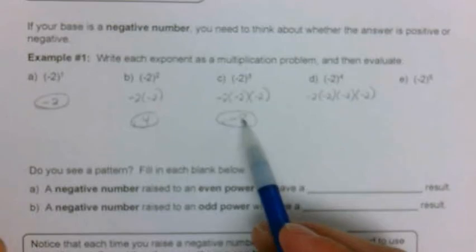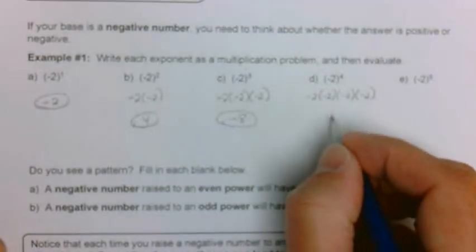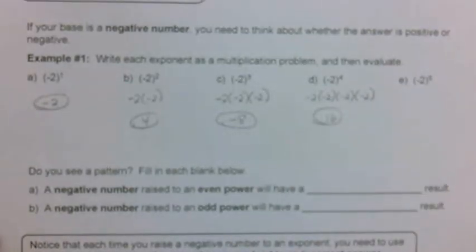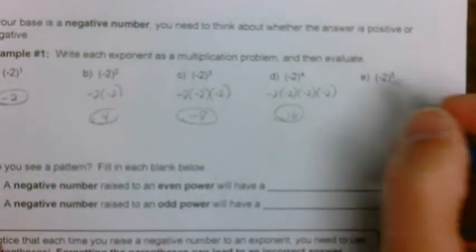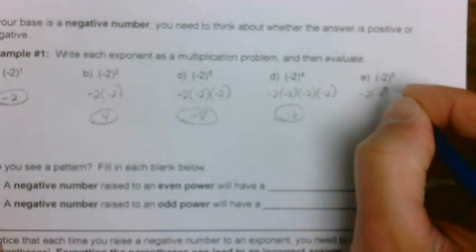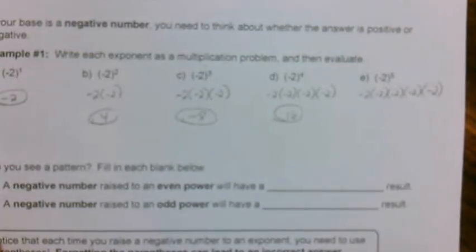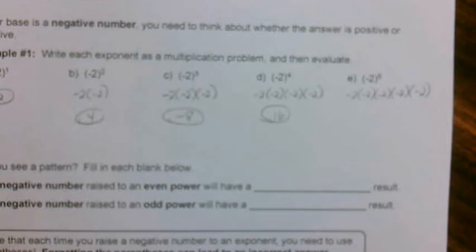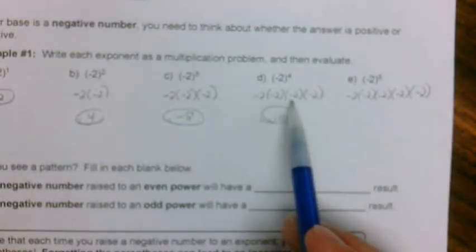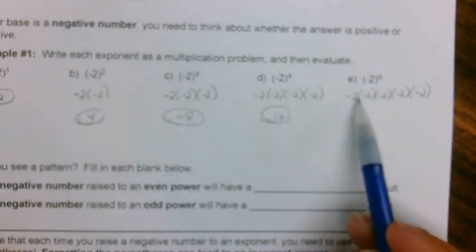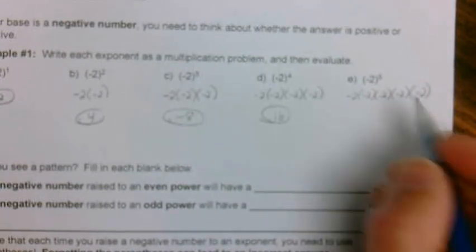That was negative 8. So negative 8 times negative 2 gives us 16. And then negative 2 to the fifth power. That's negative 2 times negative 2 times negative 2 times negative 2 times negative 2. 5 copies of the number negative 2. And we just said negative 2 to the fourth was 16, so this is 16 times negative 2, which is negative 32.